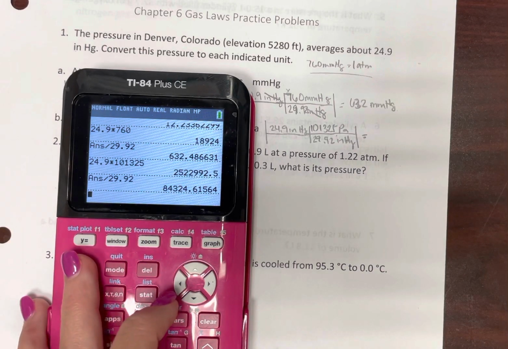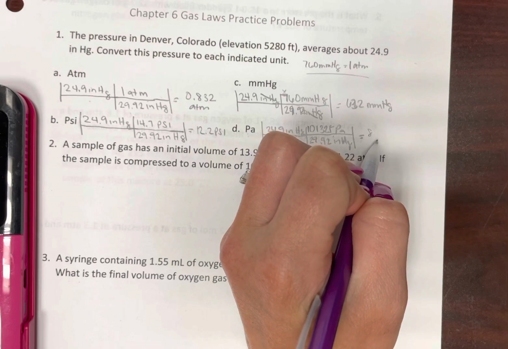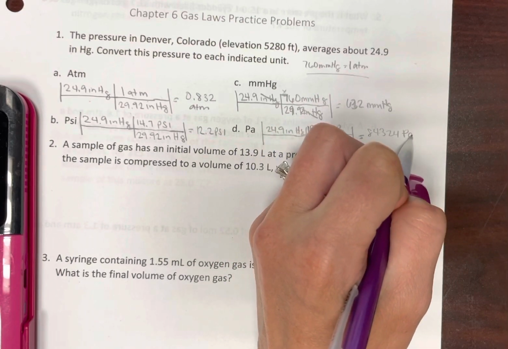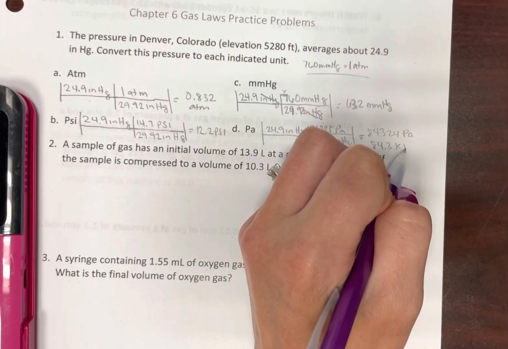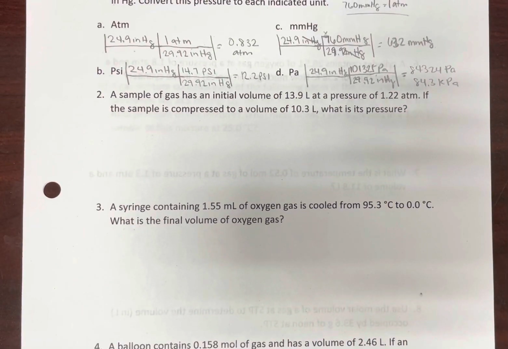So here we get 84,324 pascals, or if you divide by 1,000, 84.3 kilopascals. Both of those would be correct.